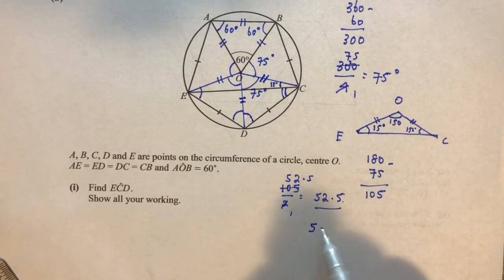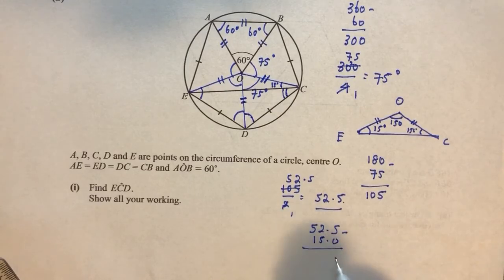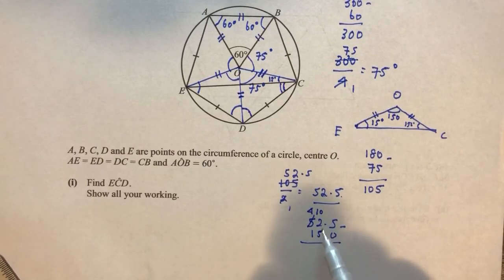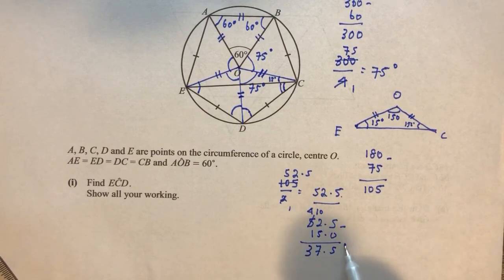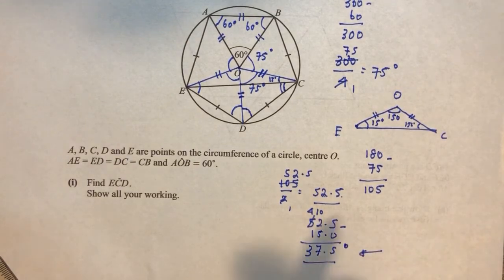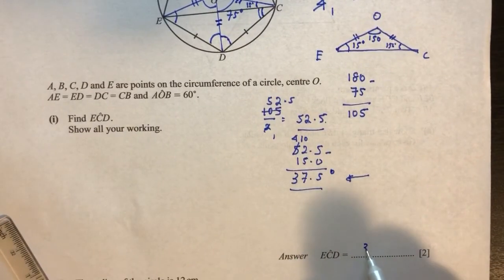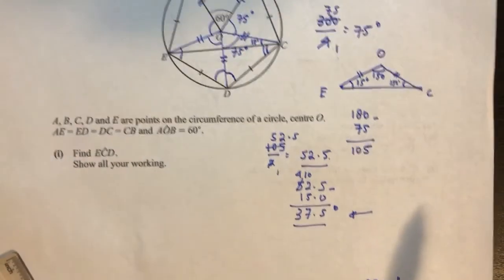So 52.5 minus 15 will be how much? 5, that will be 4, 10. 10 minus 5 is 5, plus 2 is 7. 4 minus 1 will be 3, so 37. So your answer for this angle here will be 37.5. That is your answer for part 1.